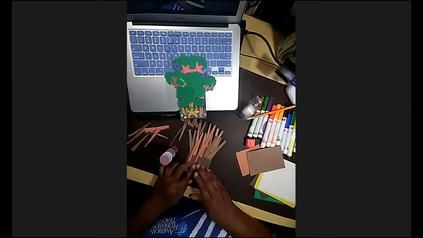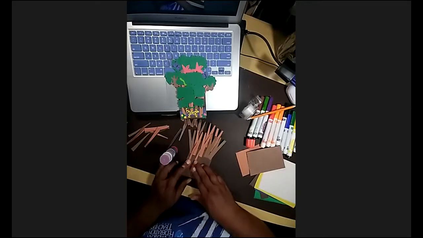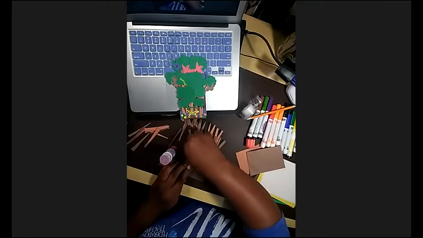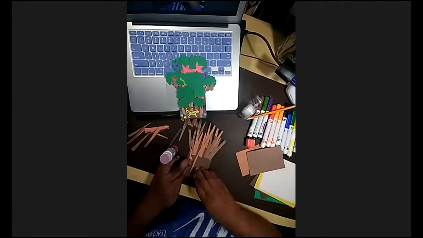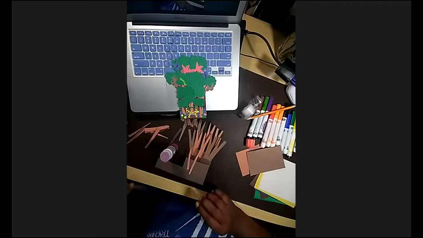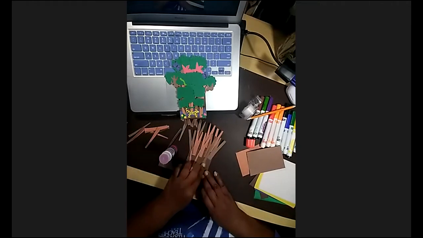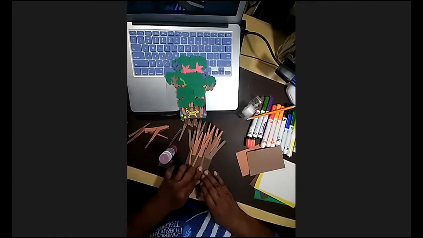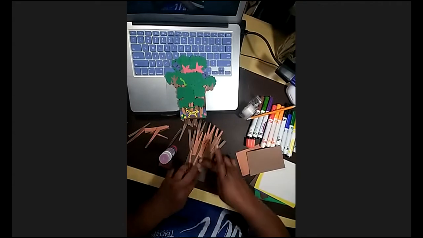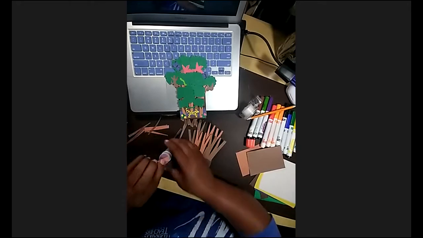I'm gonna bring these down just a little more. Maybe I think I got them a little too tall. So I'm gonna bring it down just a little bit. Let's get some of the dark brown. Mix it up a bit. Ugh, it stuck to my finger. A little more glue.